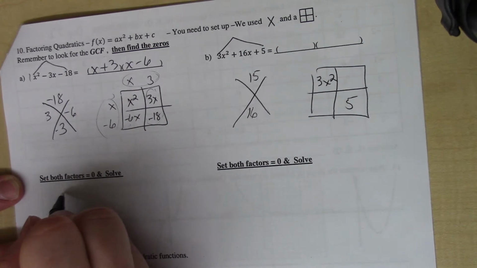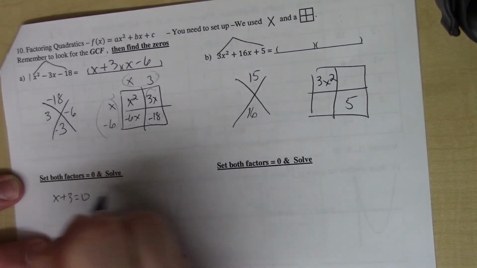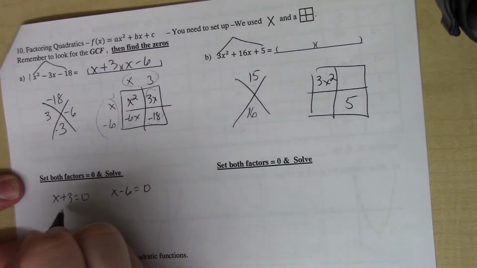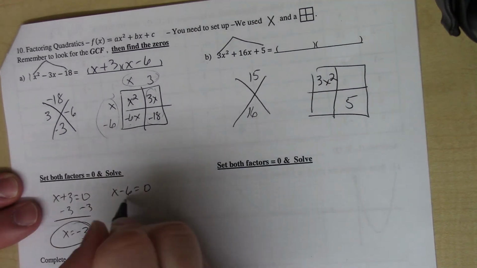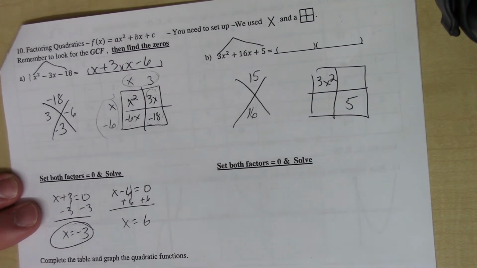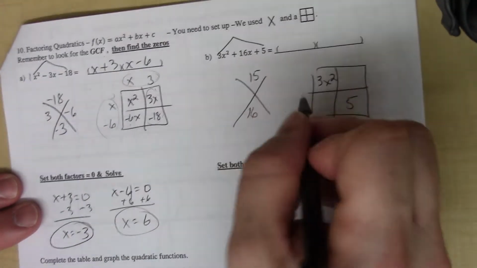Then I set both those factors equal to 0. So x plus 3 equals 0 and x minus 6 equals 0. And on this one, I minus 3 to both sides to get negative 3. And in this one, of course, I would add 6 to both sides to get x equals 6. Okay? Same kind of thing over here.